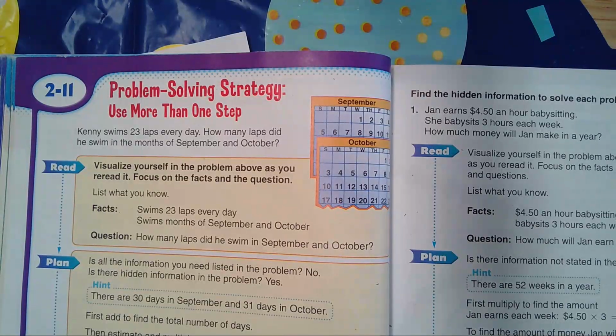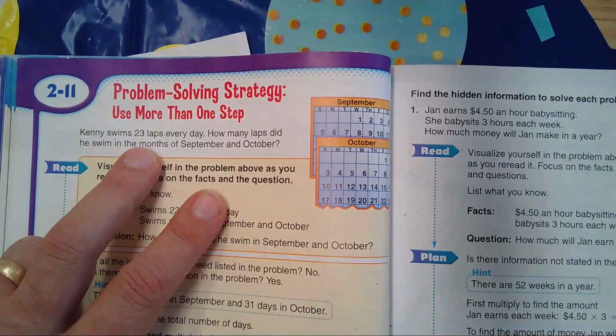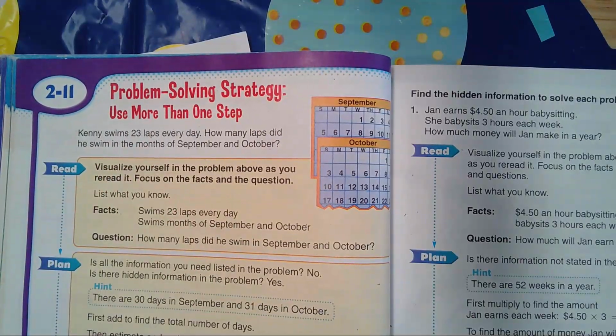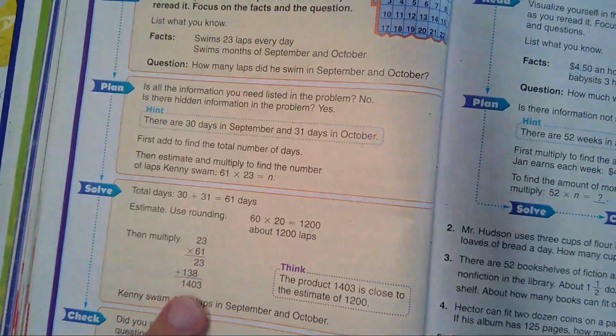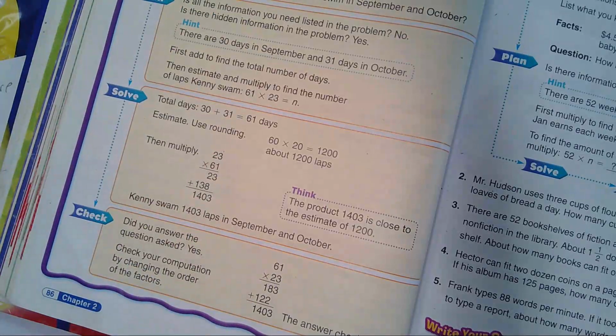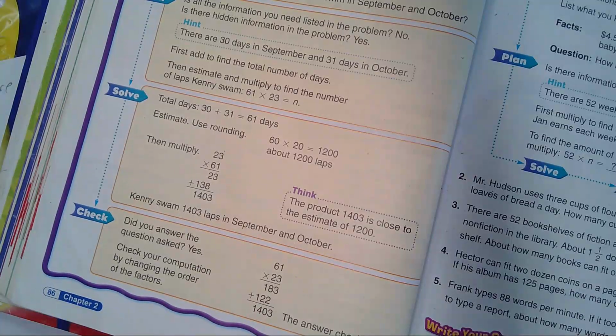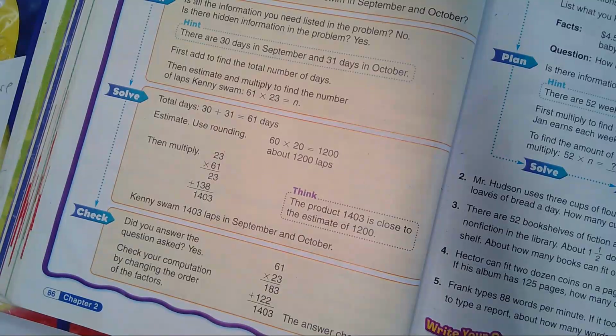And like we were told, that's a key piece. Once we know how many days we're talking about, we know how many laps he swims in a day. Well, now finishing it off shouldn't be too hard. 61 times 23 is 1,403 laps. That's how many laps he swam. 23 laps a day, 61 days. But before we did that, we had to figure out that 61 part. That's another step.